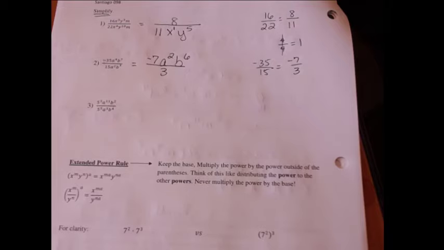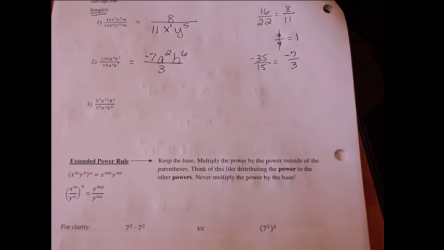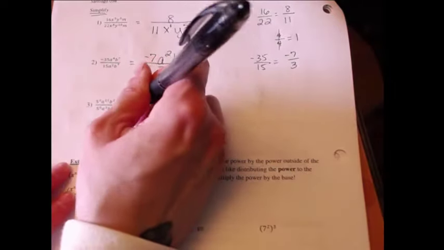Let's look at number 3 together. And I want to do all of these together because you have enough practice in Lumen where you can really get the hang of this. But I want to ensure that we cover all the different types. All right, same thing with number 3. Let's start with the variable bases first.